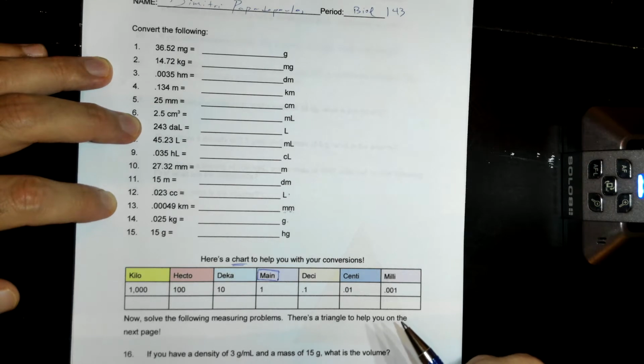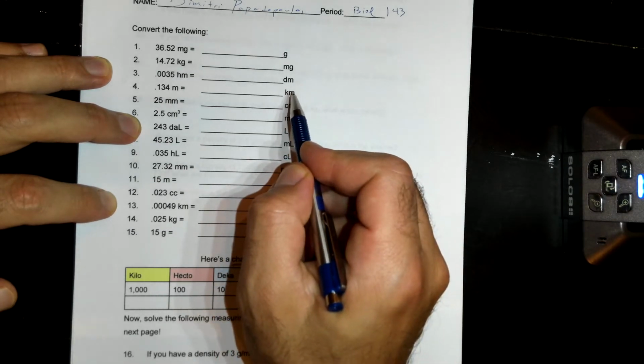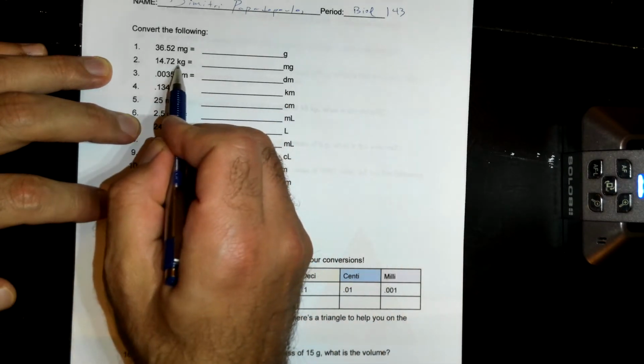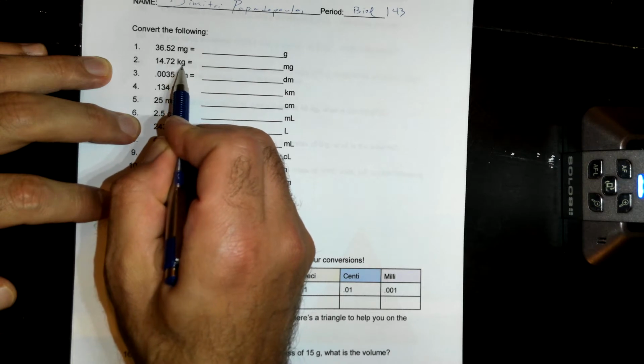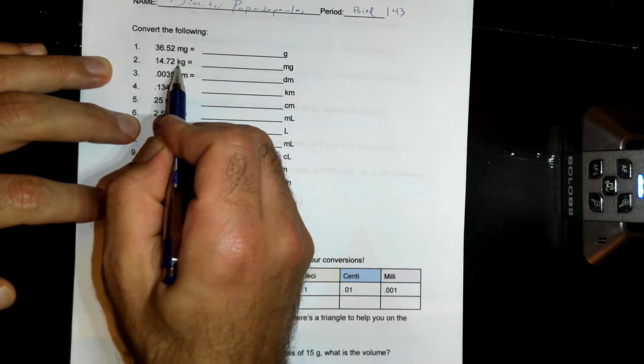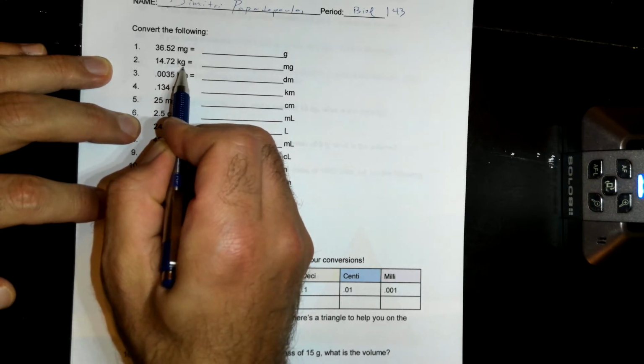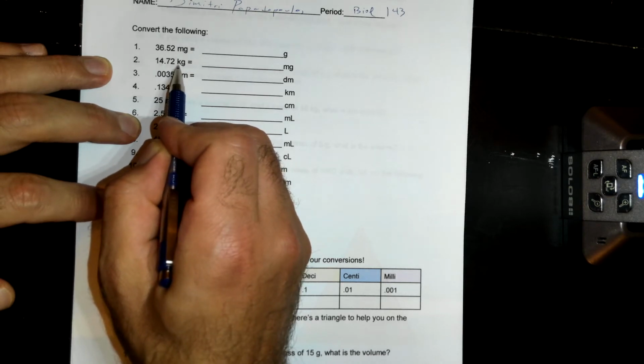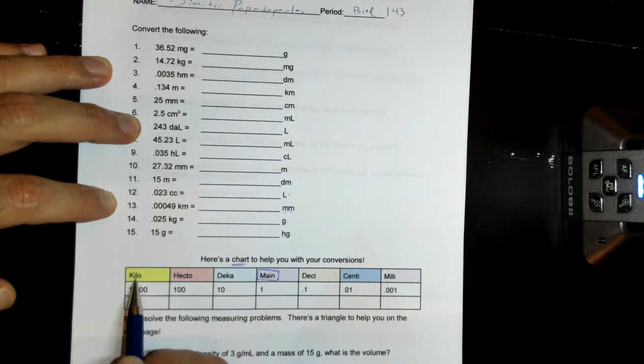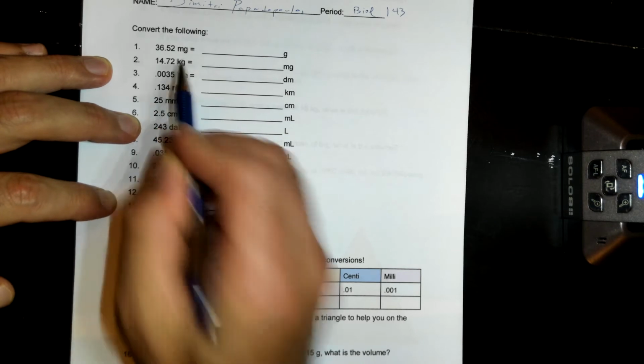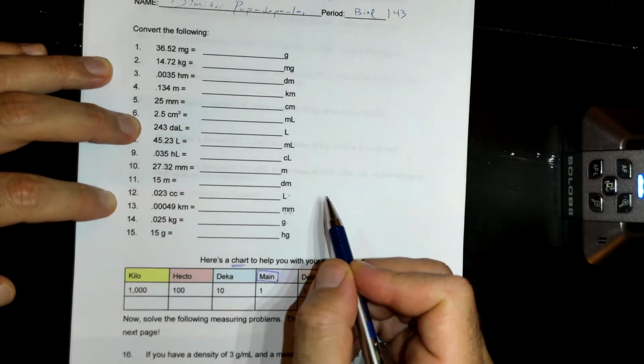Okay, so that's what we want to do to figure this out. The same thing over here, if we look at the kg, the K is the prefix and the G is the unit, so it would be kilo. Kilo is the K, and gram, kilogram.